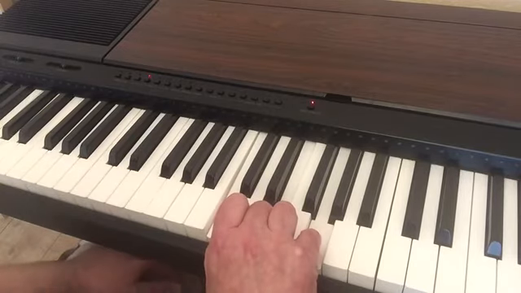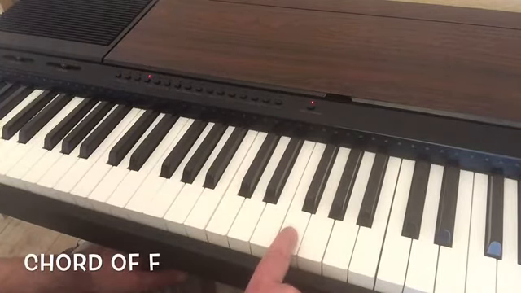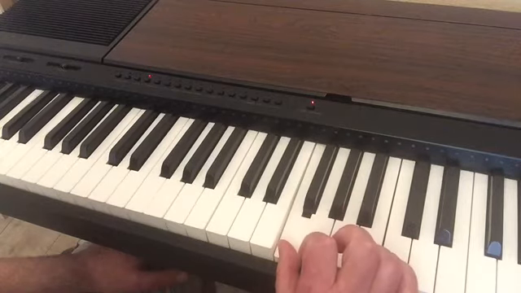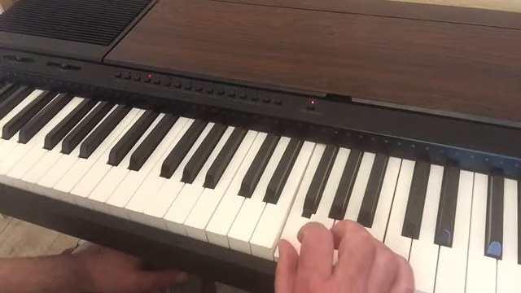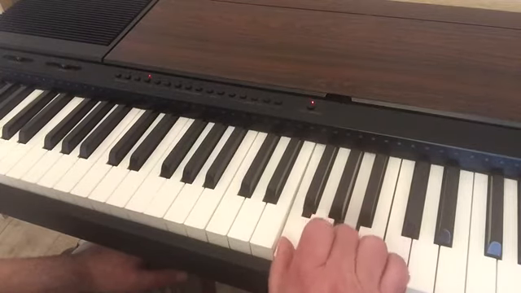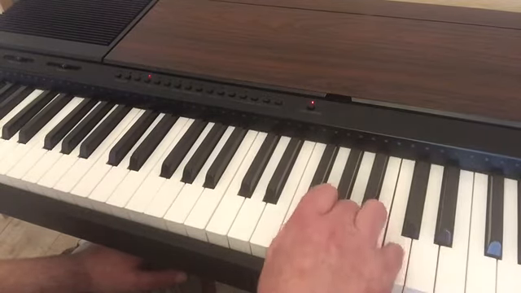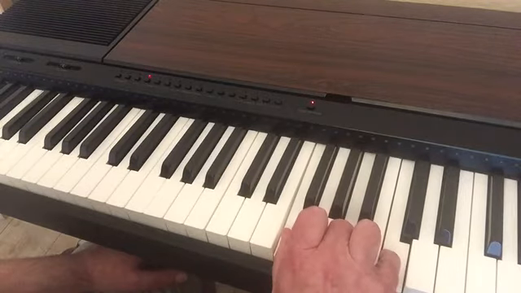So if I go to F, C, D, E, F just follows the alphabet. So to find out the chord of F, or the chord of F major, same rule applies. There's my root note or my bass note for the chord. 1, 2, 3, 4. That gives me the second note of the chord, or middle note, and then 1, 2, 3 gives me the last note, or the third note in the chord.